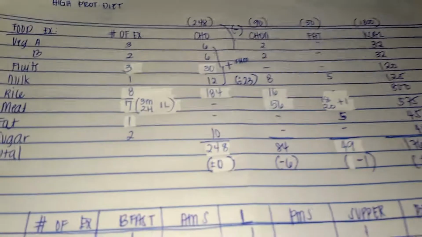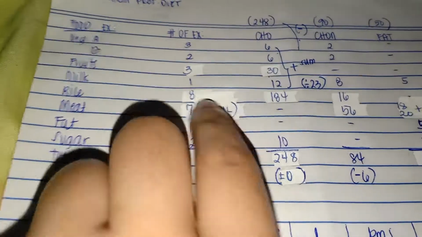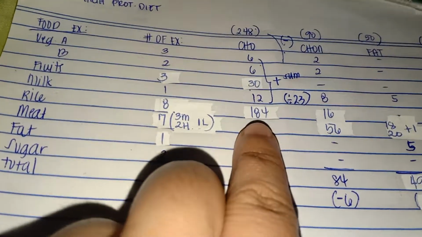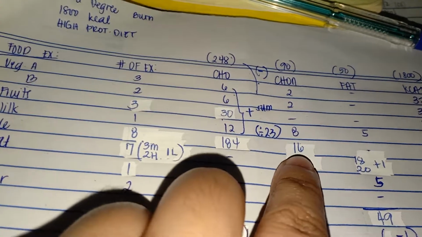Divided by 23 na siya. Okay. Kaya mo na nakuha yung 8, kasi 8 times 23, meron ka ng 184. And 8 times 2, meron ka ng 16. And pagdating din sa meat, same din siya ng carbohydrates natin.